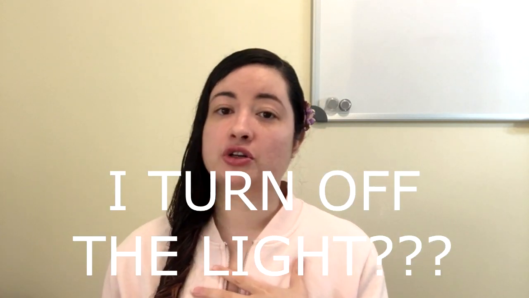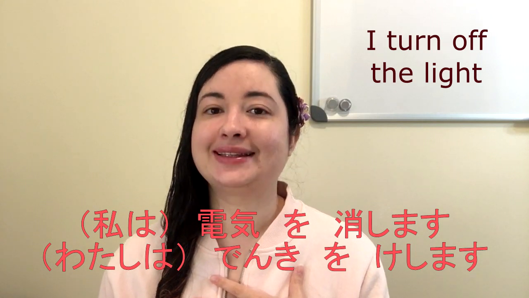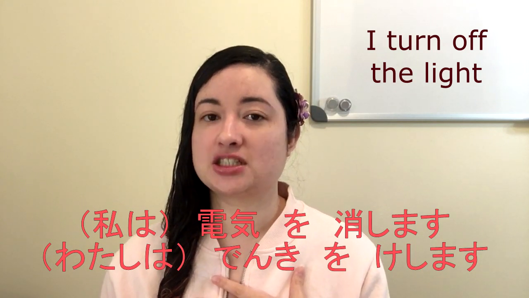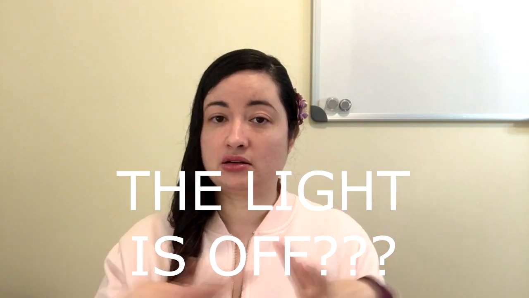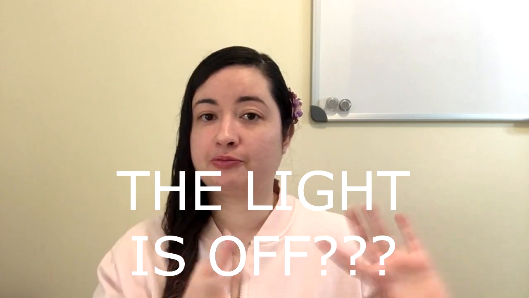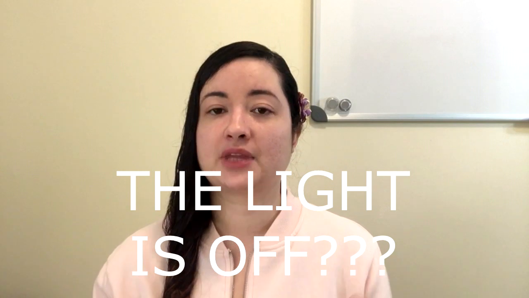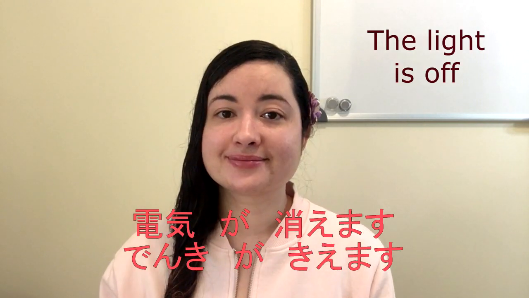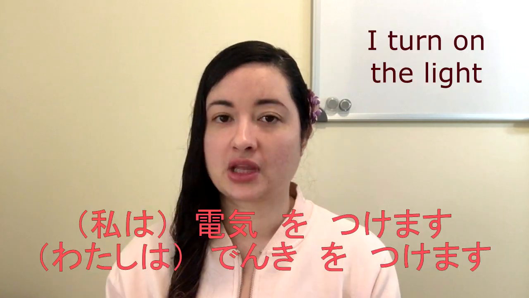Let's start by taking a look at a couple of examples. How about if I want to say, I turn off the light. Watashi wa denki o keshimasu. Then how about if we want to say, the light is off. So it's already off, it already turned off by itself, or somebody turned it off earlier, it's off. Denki ga kiemasu.